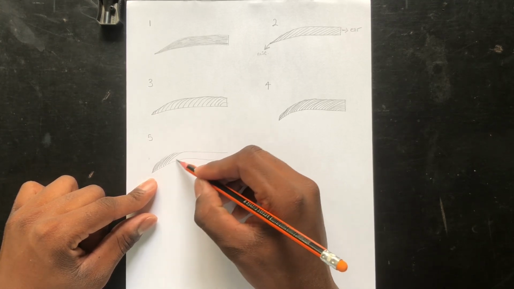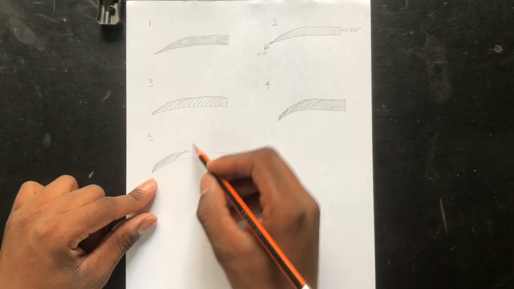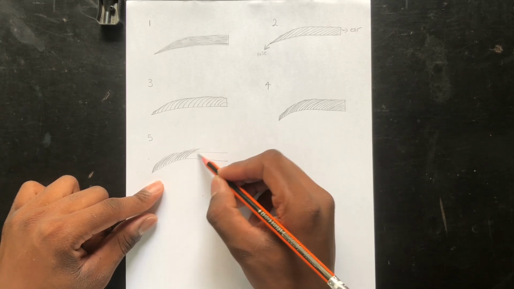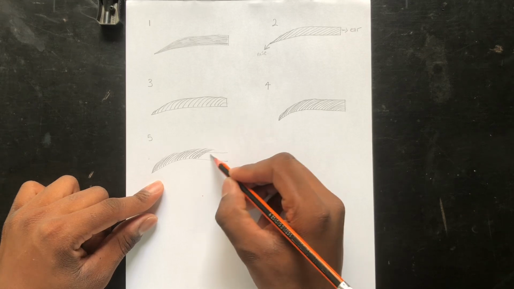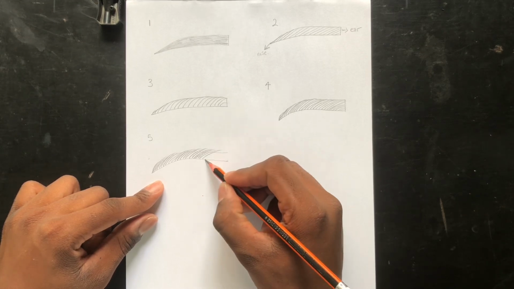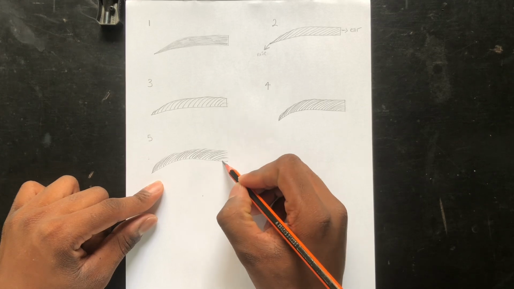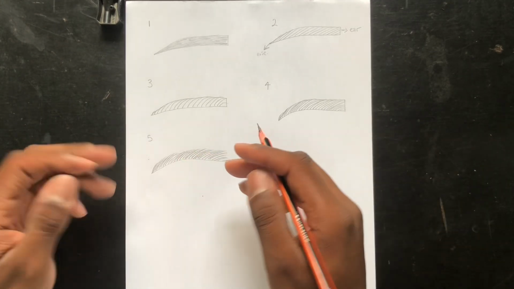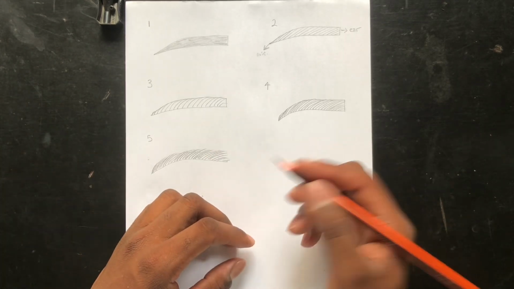You want them to come off the line below, but go over the line above. Okay. So this is phase 5, and if you've reached here, you're good.